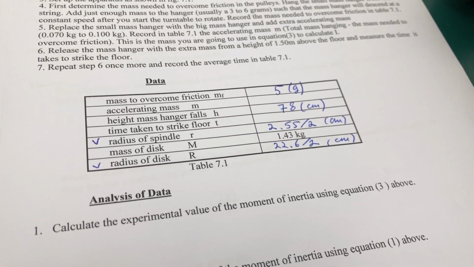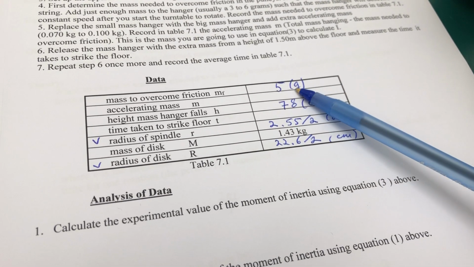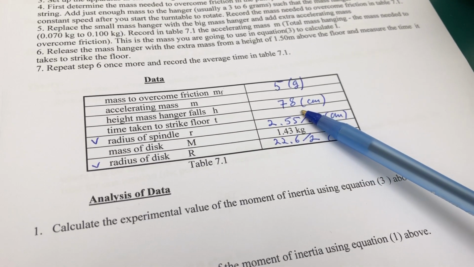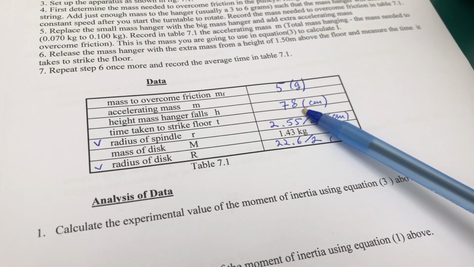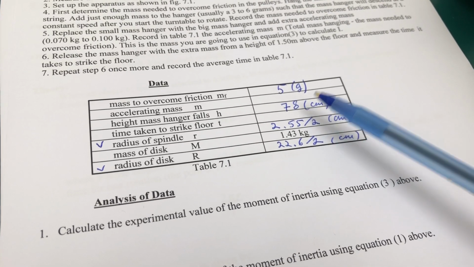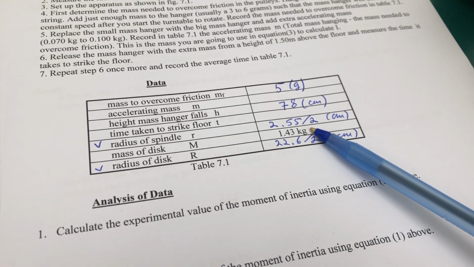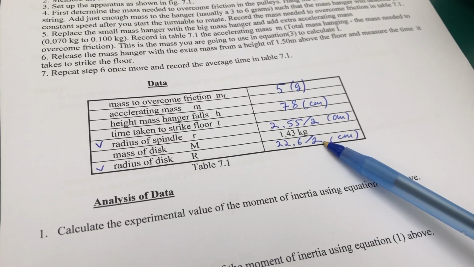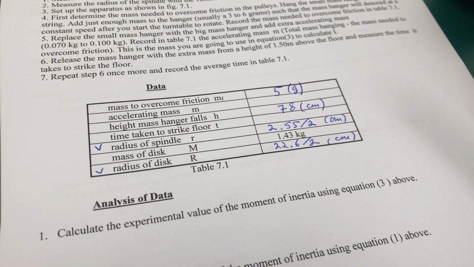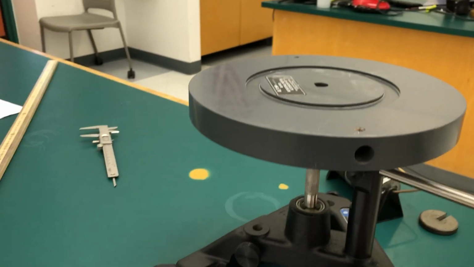So that's the initial setup. We overcame friction. We got the distance for kinematics part, and we got some data for geometry of the disk. It's the same disk.